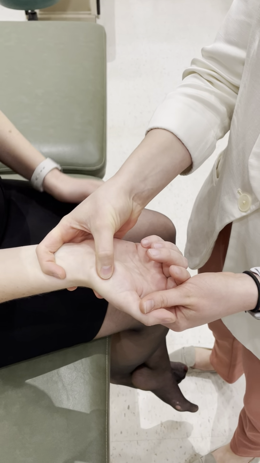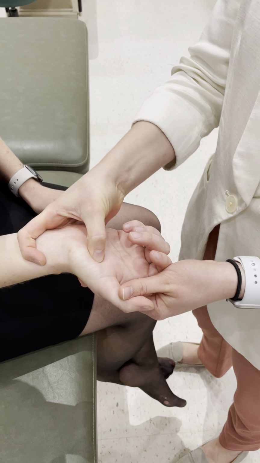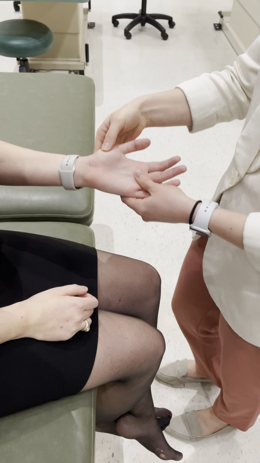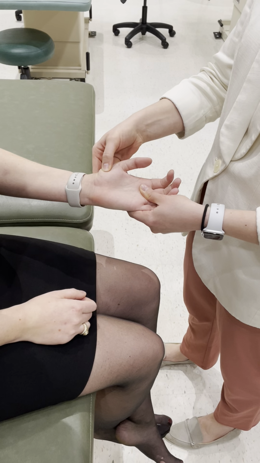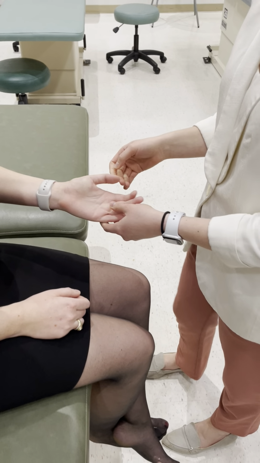Perfect. So again, first carpometacarpal, flexor pollicis brevis. There and there. And then first carpometacarpal on this side. No. And flexor pollicis brevis on this side. No. Perfect. All right, that's it.